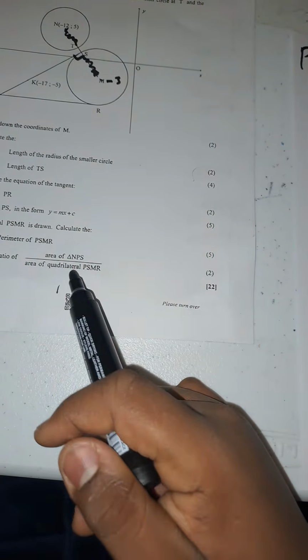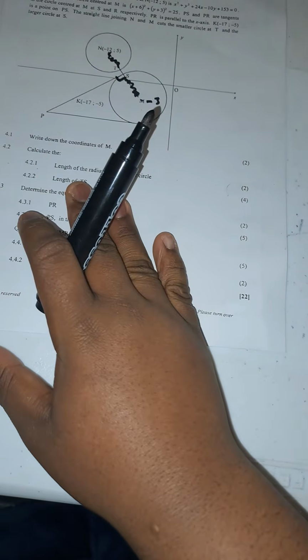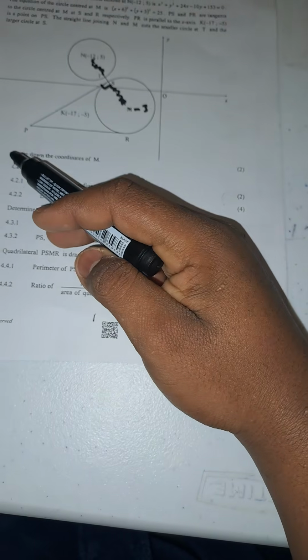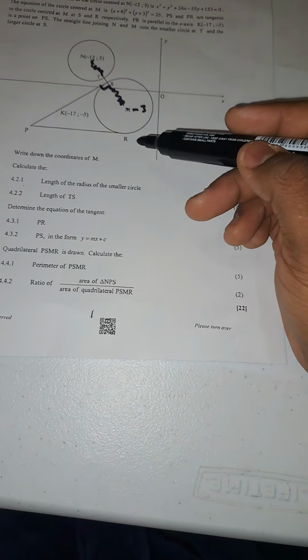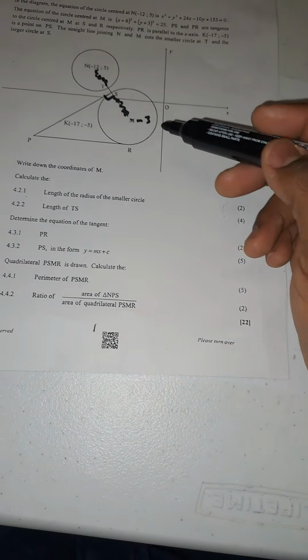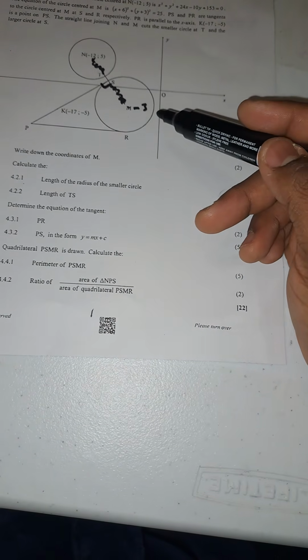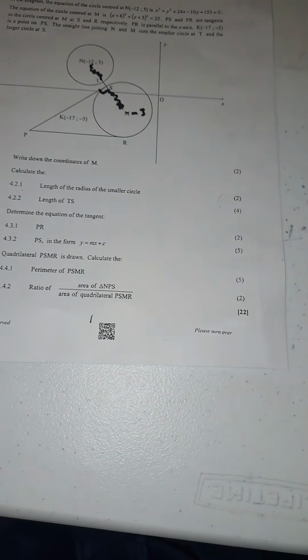Then the ratio of that area. Oh guys, I'm sorry, I can't do it. It's very easy, this one. For the perimeter, you simply have to get the length of PS and the length of MR, which is your radius, which is 5. And at the same time, you have to get the area of NPS. Area is half base times height. And these 2 marks.